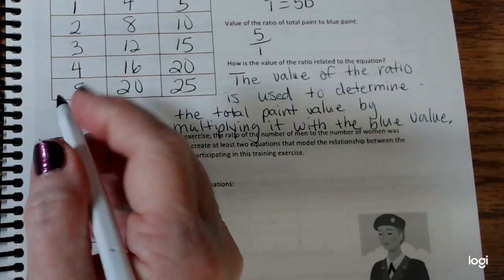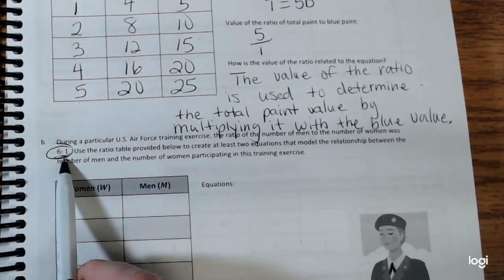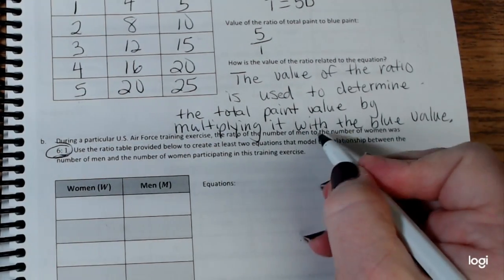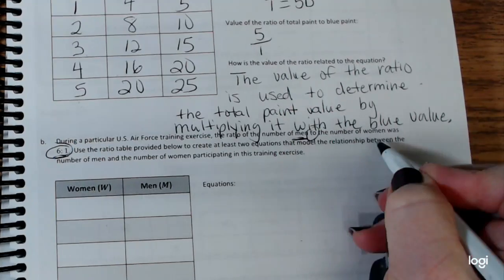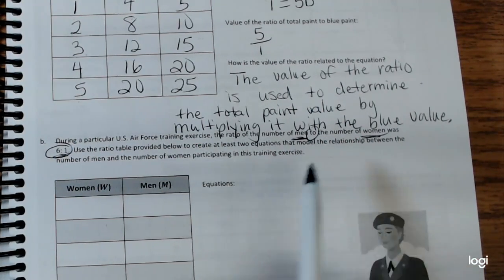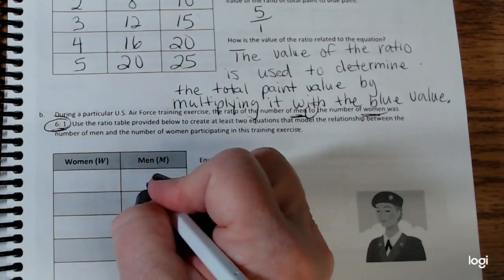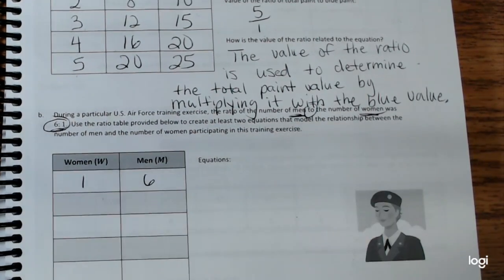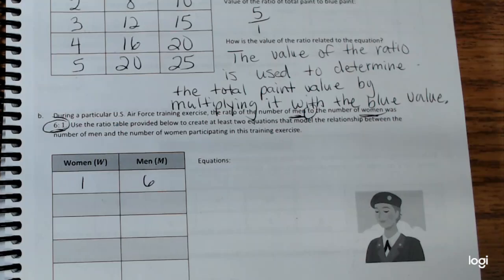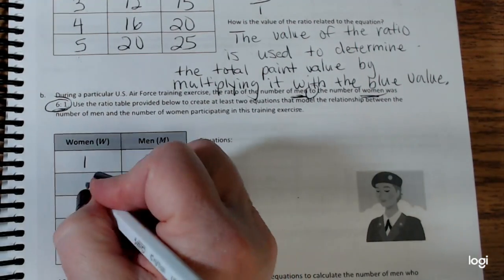Let's be very careful. The ratio is 6 to 1. But the word that was listed first is, we're talking men to women, men. And if you notice, it's not in that order down here. So men would be 6 and women would be 1. Go ahead and see if you can fill in the rest of my table.